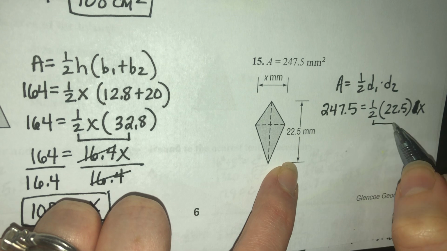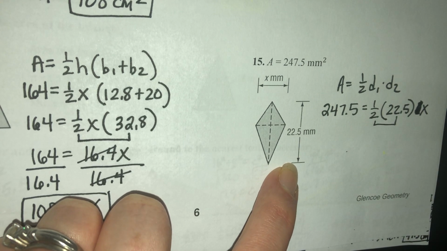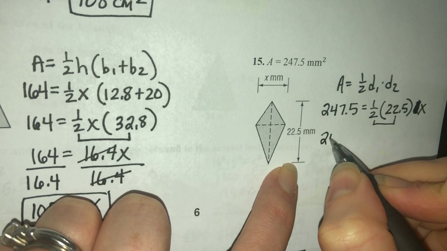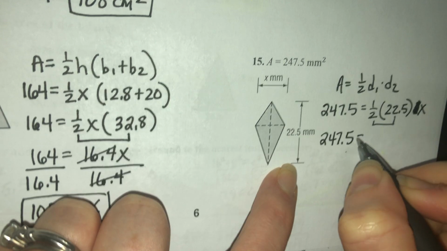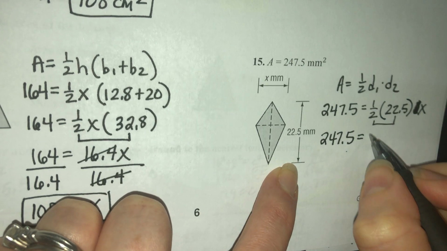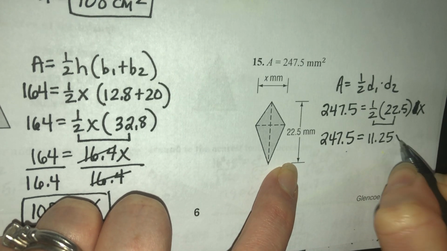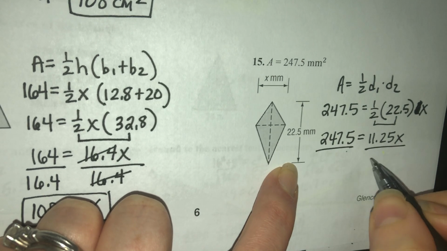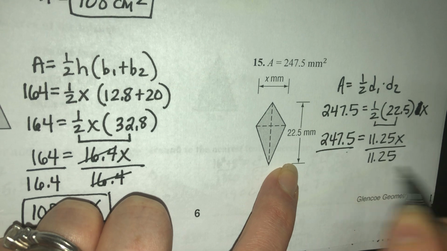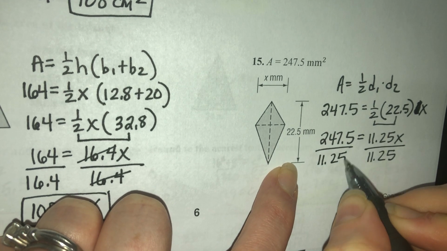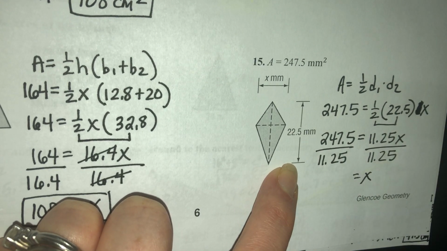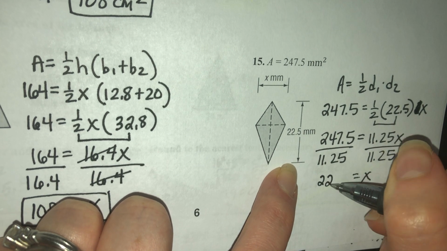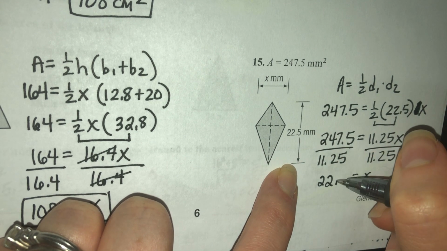So now I'm going to multiply 1/2 times 22.5. So 247.5 will equal 11.25. And then to get the x by itself, I divide both sides by 11.25. And so x is equal to 22 millimeters.